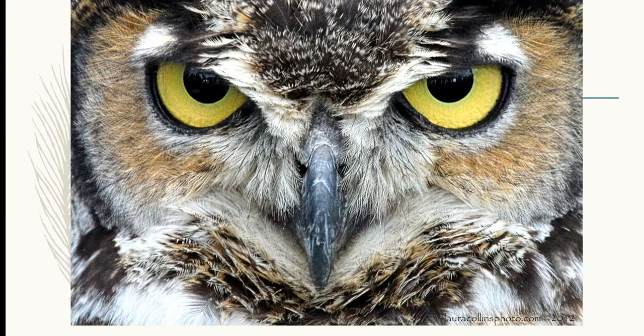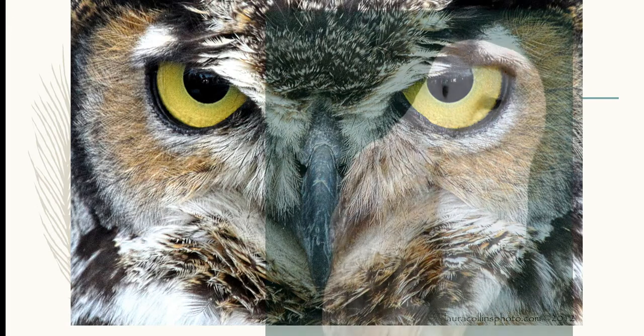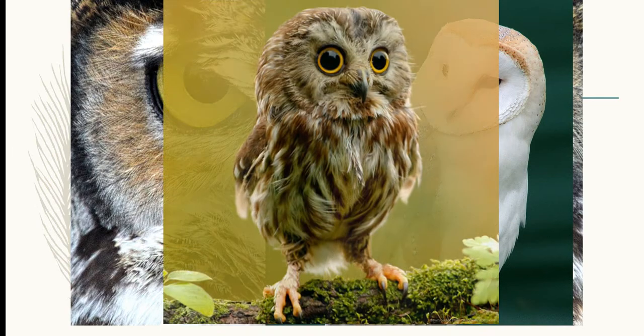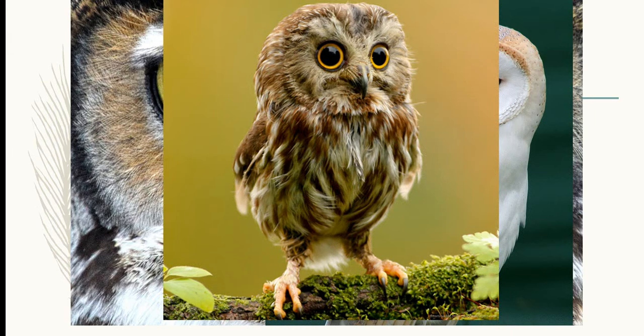Okay, our next group right here. This is going to be our strigiformes, the owls. Look at that stare, beautiful. We'll talk more about owls next week when we talk about mammals, because owls eat mammals. Look at that beautiful one right there. Just the lovely feathers. And how cute is that? Baby owlet, right? The owlet.